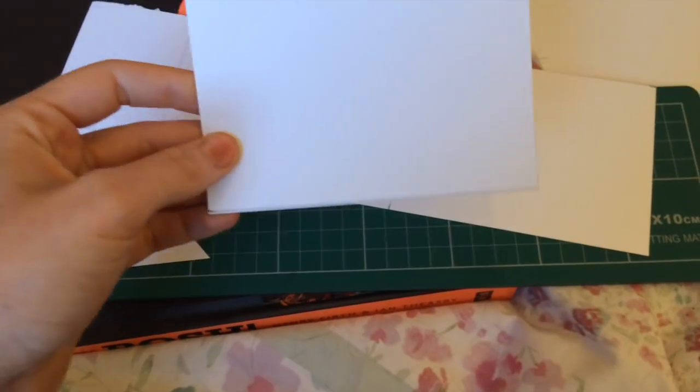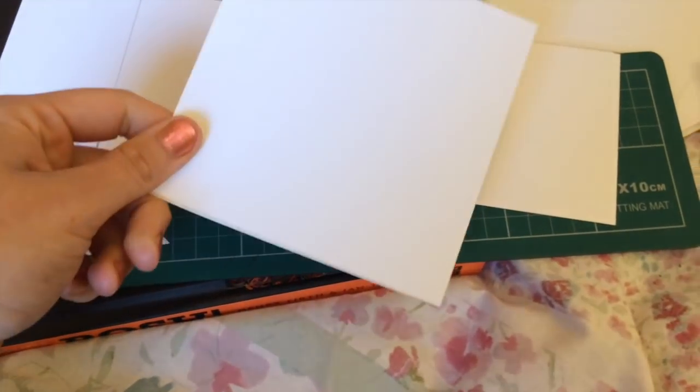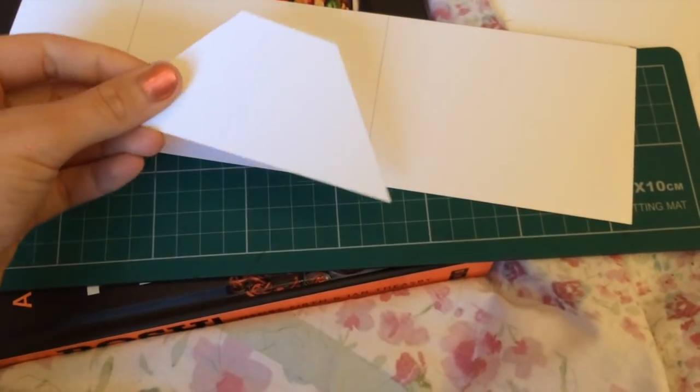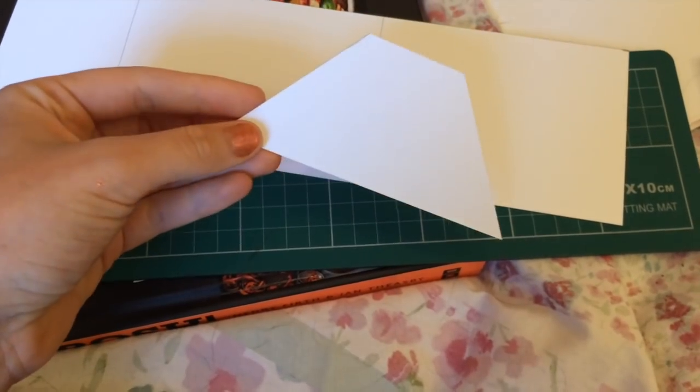Let's get doing it. Good news, everyone! Turns out with the scrap paper left from the larger squares, you can get 2 of the trapeziums out of it. So we gonna be frugal.